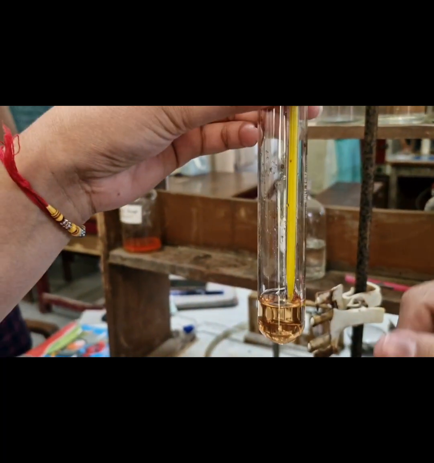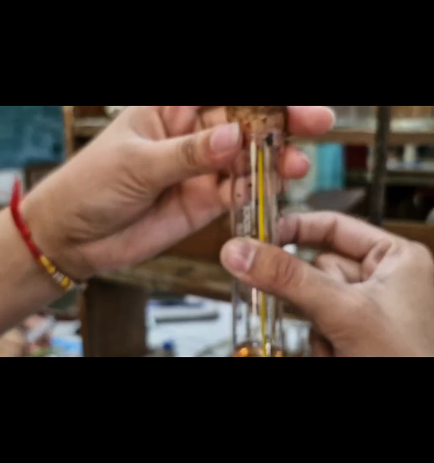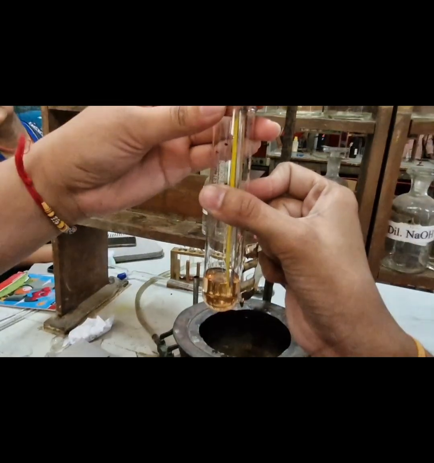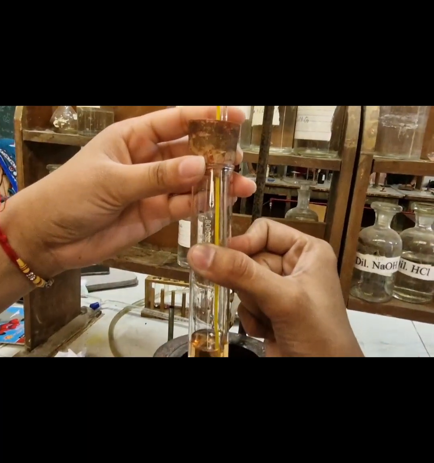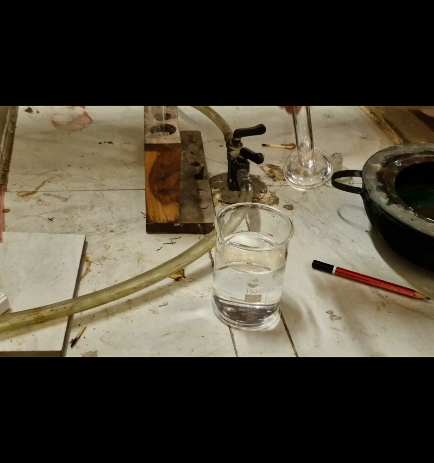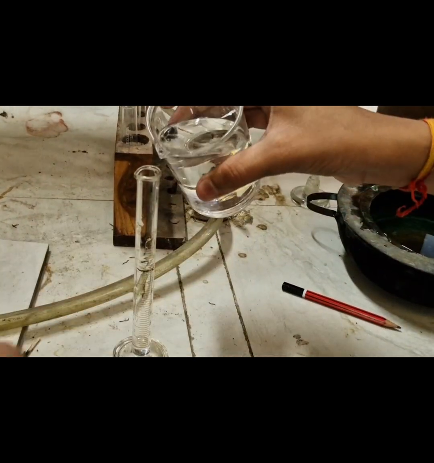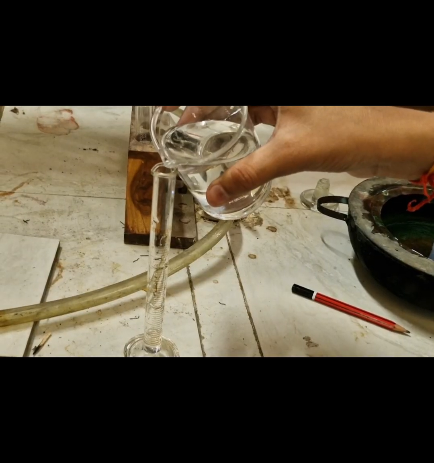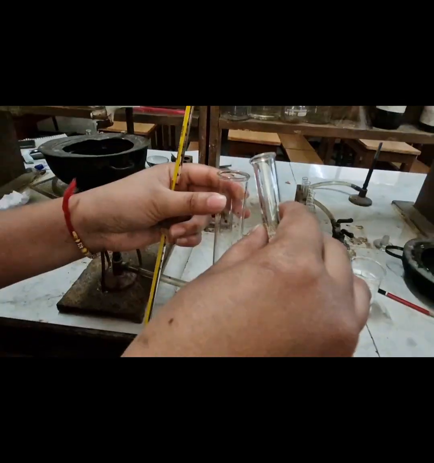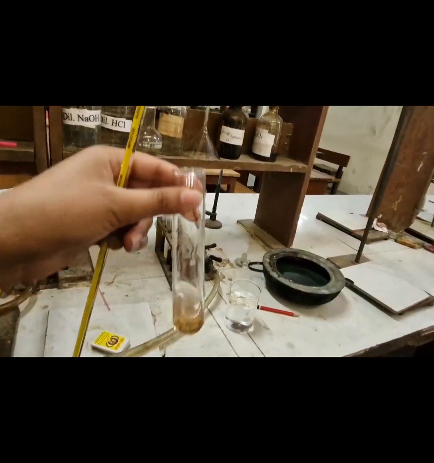Now here we will note the temperature of the disappearing of turbidity. Now when the solution cools down, the turbidity again appears and we will note the temperature. Now again we will add 2 ml of water into the same boiling tube by measuring through the measuring cylinder. Now the total amount of water in the boiling tube is 4 ml.